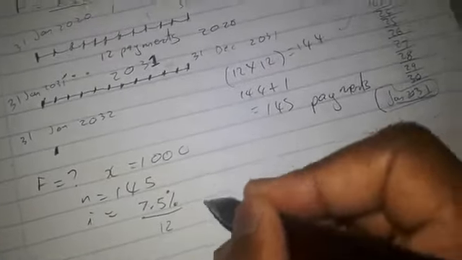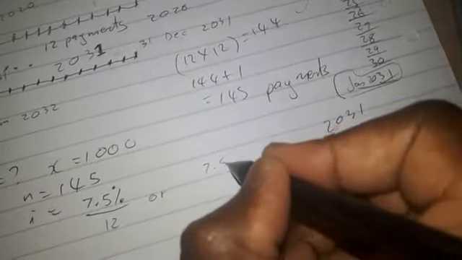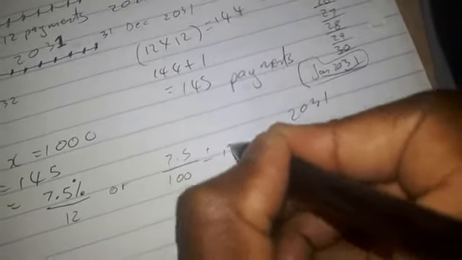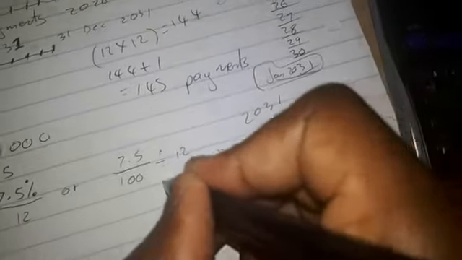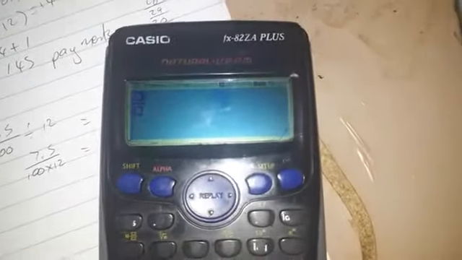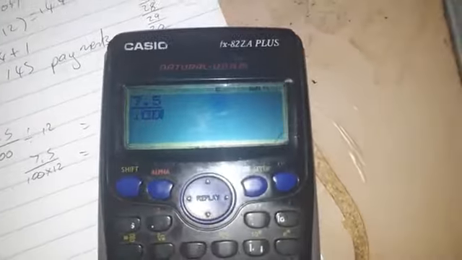So you can write it like this, or you could have put 7.5 over 100, and then divide by 12. This would give you 7.5 over 100 times 12 down here, which would give you, let's check here in the calculator, 7.5 over 100 times 12.